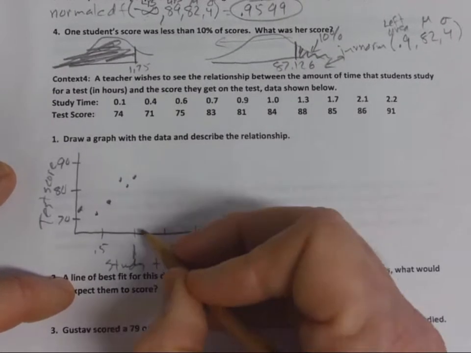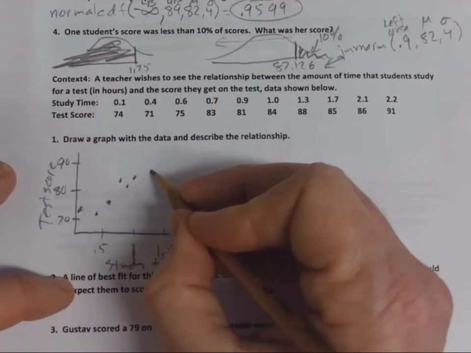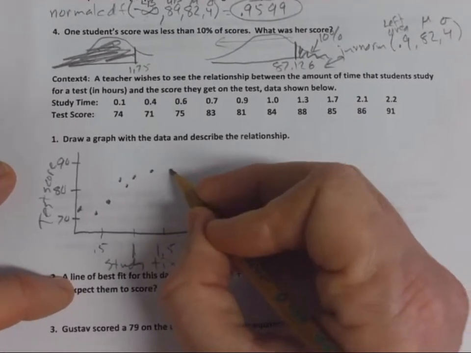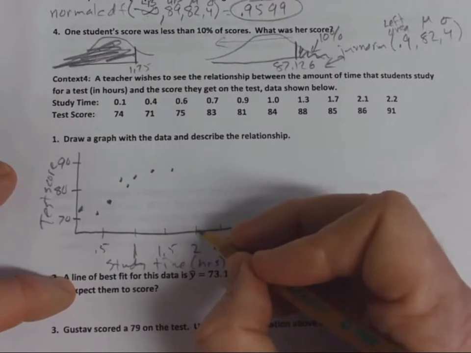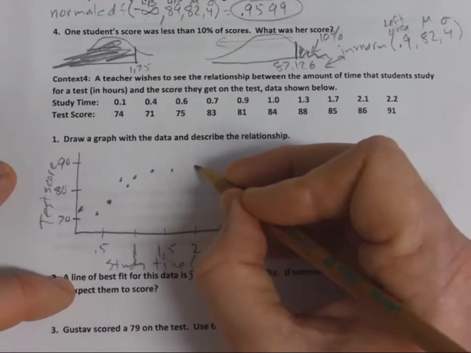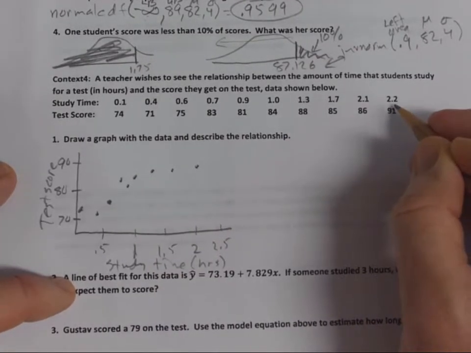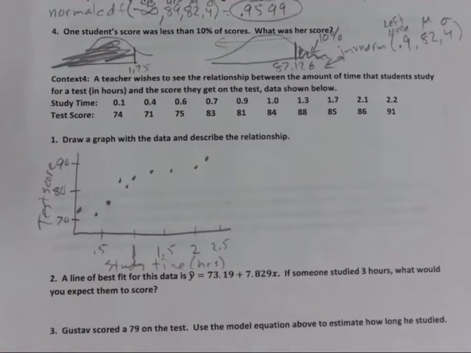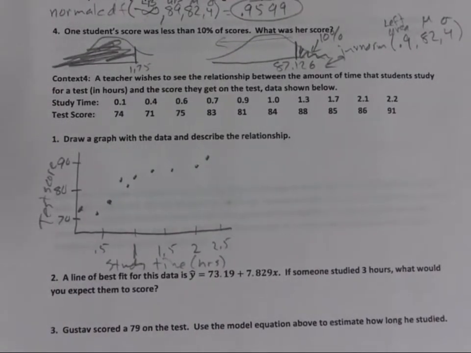And then 1.3 is at 88. 1.7 is at 85. 2.1 is at 86, and then 2.2 is at 91. 2.2 is up here at 91, and so there we go. And that's all there is to a scatter plot.